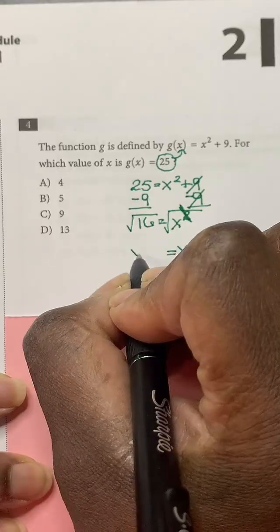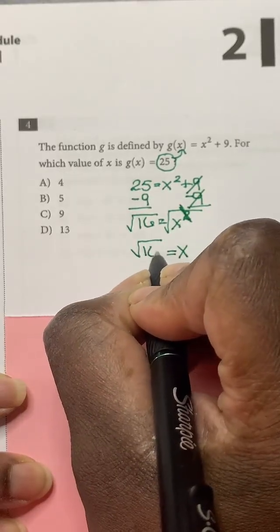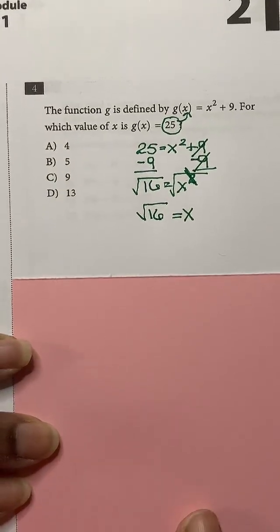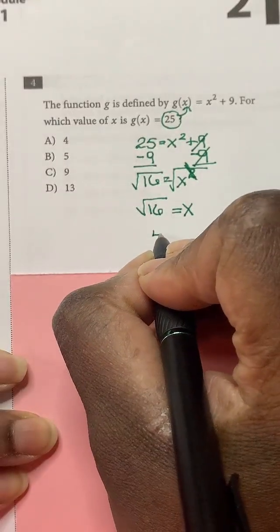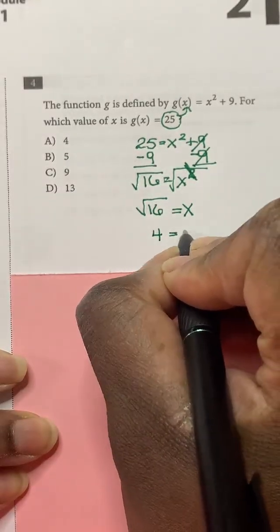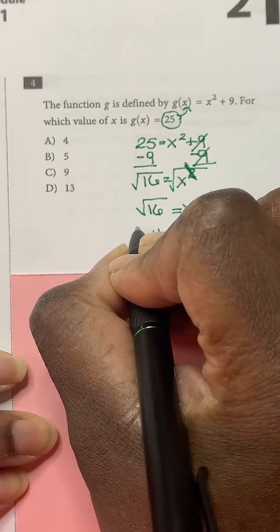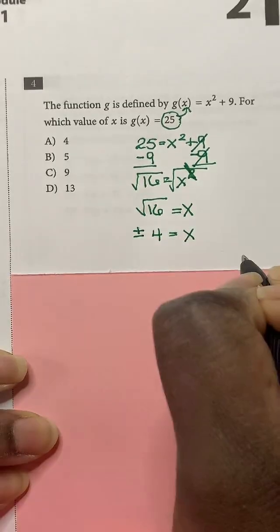And now I have the square root of 16. This is when you have to really understand your roots. The square root of 16 is a perfect square root, so it's a number that multiplies by itself 2 times to give me 16. The answer is 4. Normally, when you break down the square root, you're going to have 2 solutions.